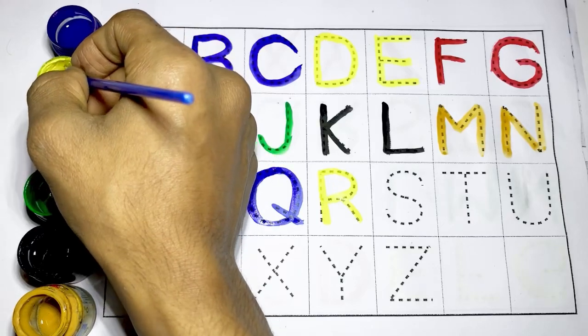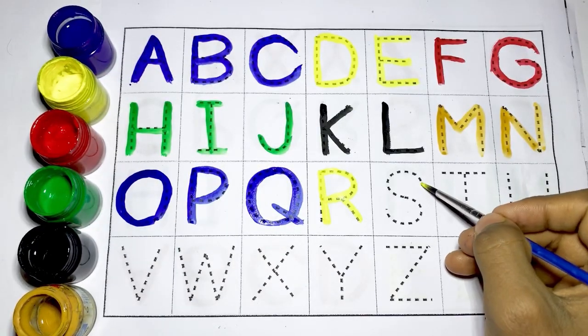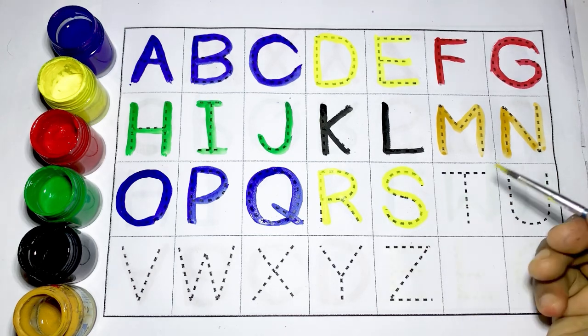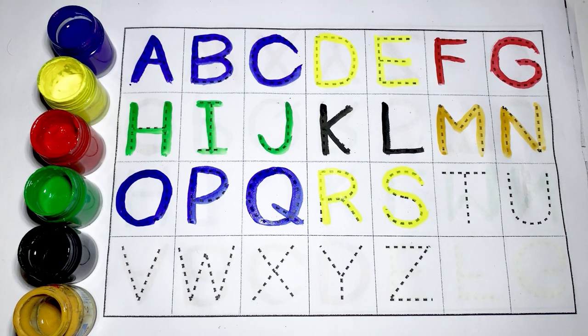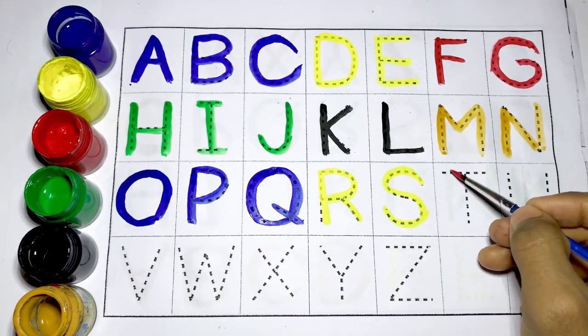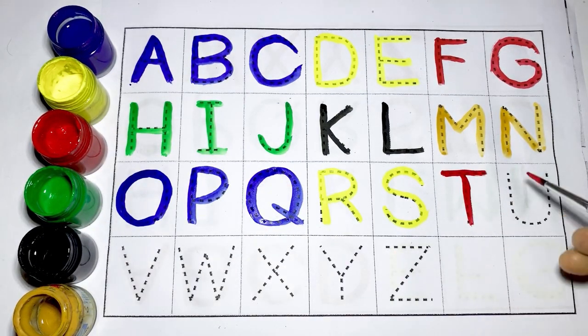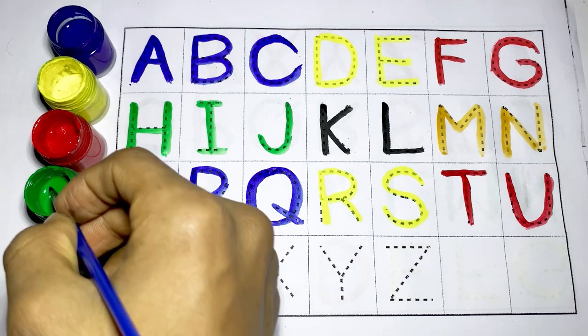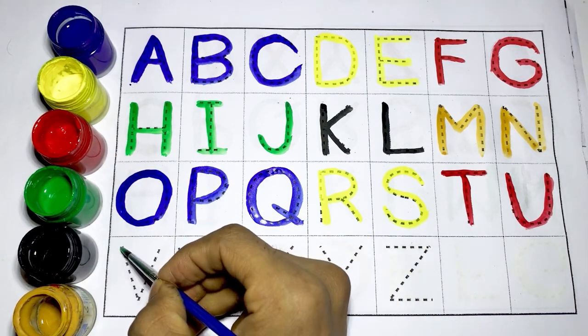Kids again use yellow color and draw S for sun, S for snake. Kids next T for teacher, T for tiger. And use red color. U for umbrella, U for uncle. Kids next V for van, V for vanilla. And use green color.